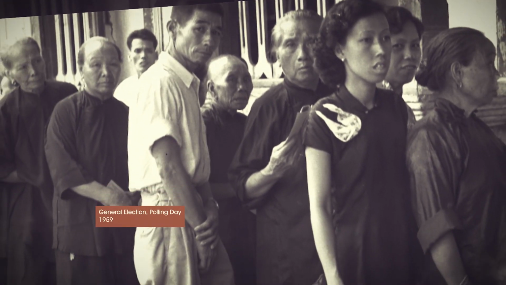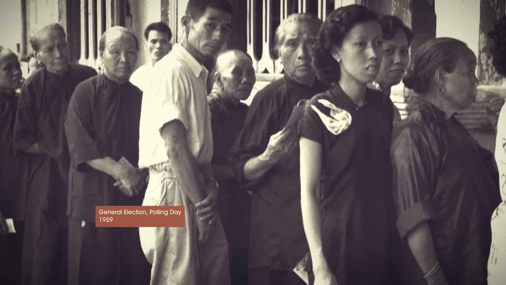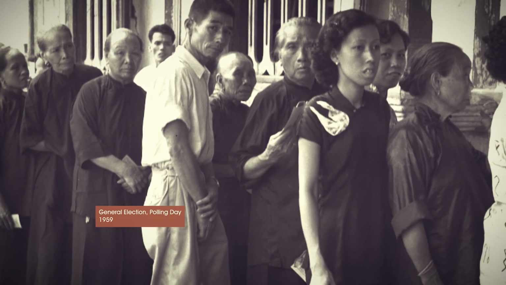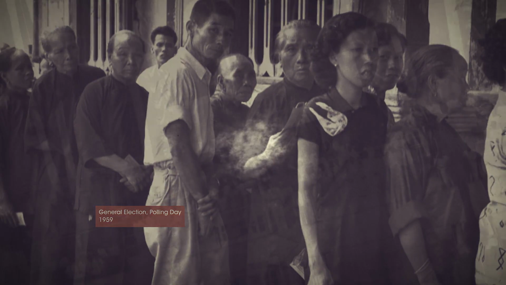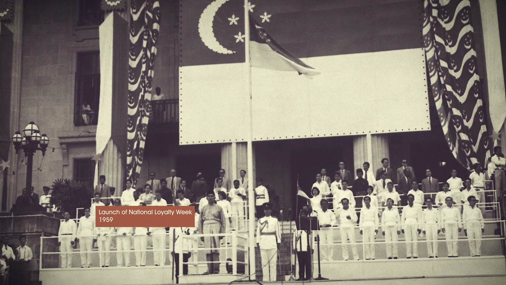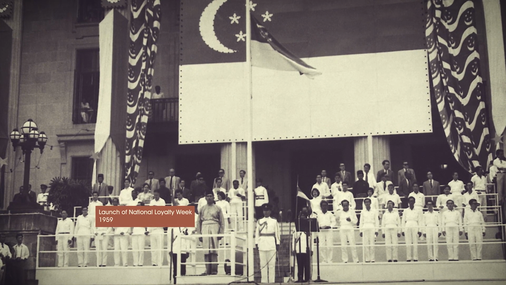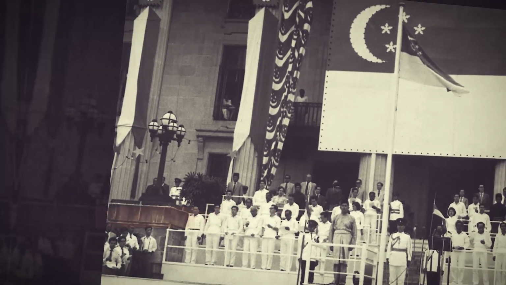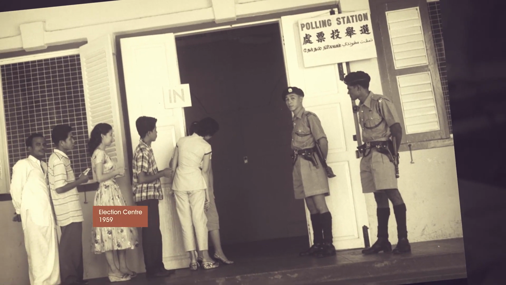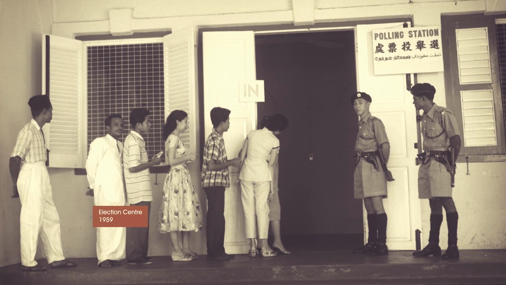National Language class captures the consciousness around national identity during a charged period of history. Singapore was considering its place as part of a wider Malaysian federation. And Malay was adopted as the national language to forge a shared identity.